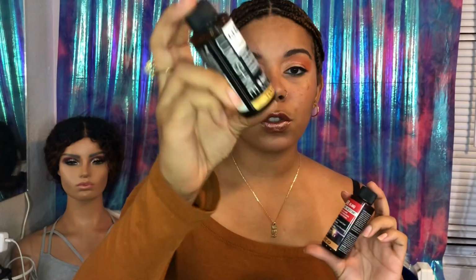The clear is normally used to dilute the color. For instance, if I wanted this color to not be as red, I would use this to lighten it up a little bit. Okay, another example of a demi-permanent is this one right here. This one is red copper, and this one says 1:2.